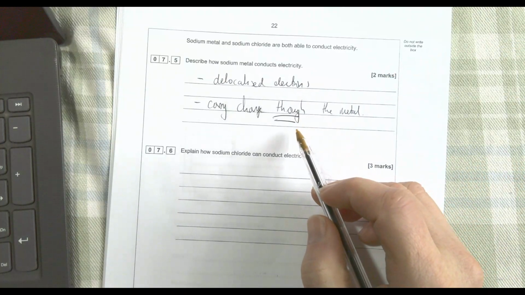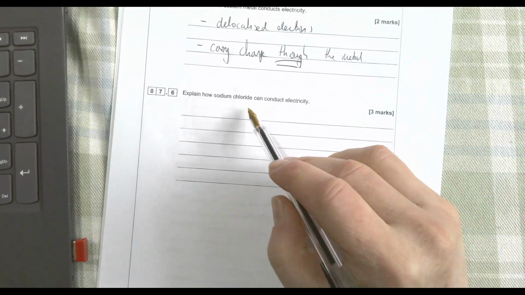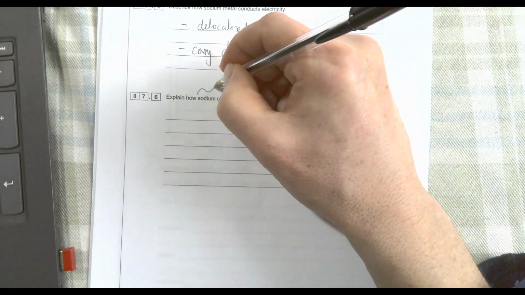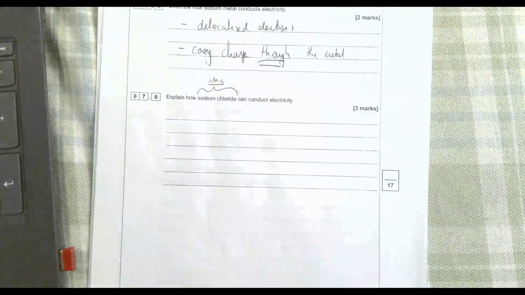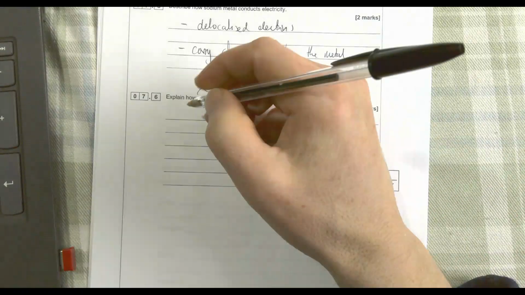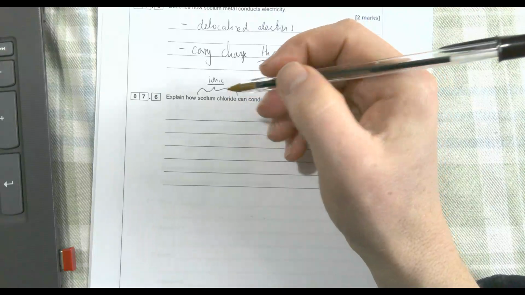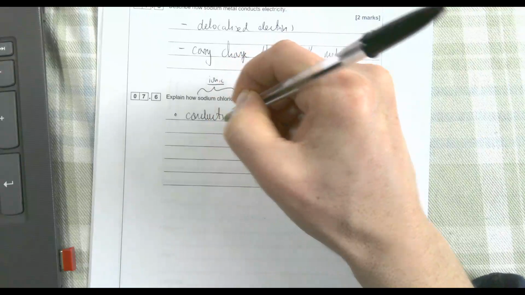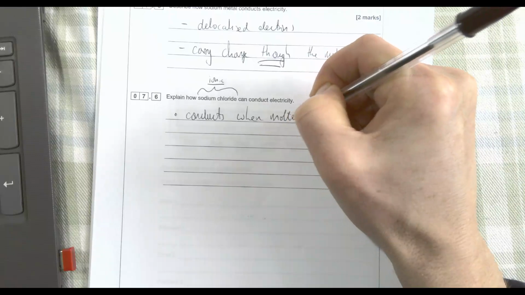And that's it. That's what we've got to say. Under what circumstances can sodium chloride, which is a metal and a non-metal, so it's ionic, conduct? Well, first of all, you're expected to know that it doesn't conduct when solid, because the ions can't flow, but it does conduct when molten, or liquid. Molten just means liquid.